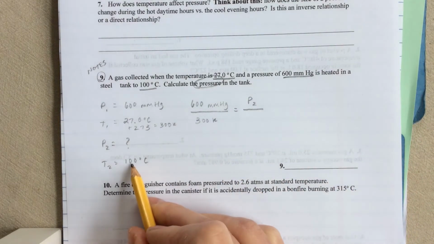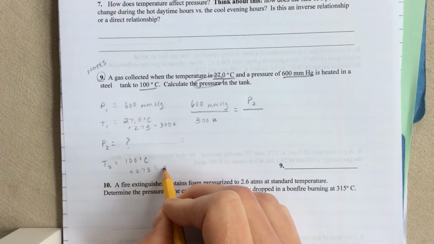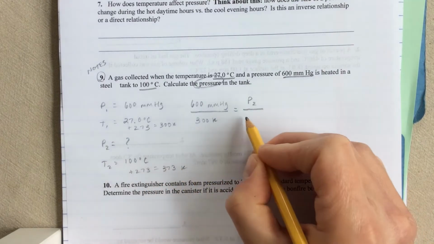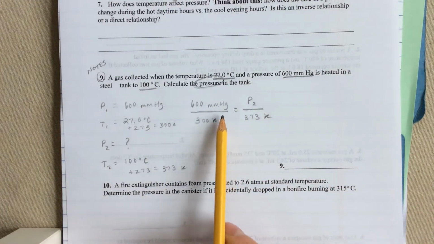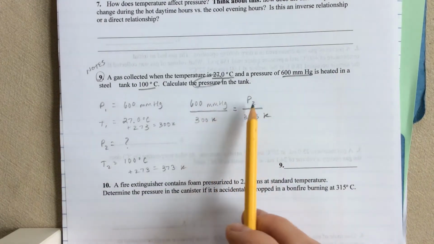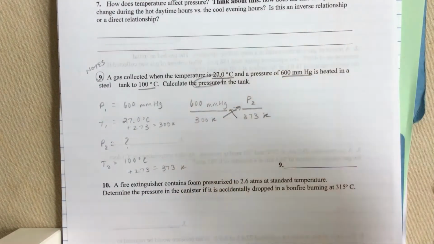And then on the bottom, 100 degrees Celsius. But again, convert to Kelvin. So we get 373 Kelvin. And just like the other one, you're going to cross multiply. Anytime you got a fraction, that's a good idea. Cross multiply here, cross multiply here.